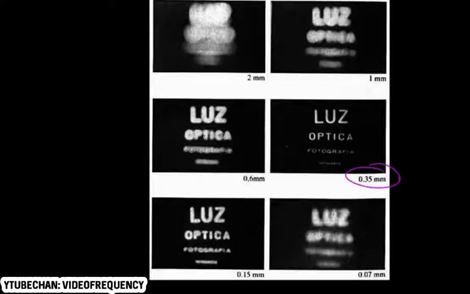So at 0.35 millimeters, we had a nice crisp picture, but then things start to go bad. When it gets even smaller, not only are we getting less light in, but we're starting to get things blurred out again, and that's because of diffraction effects. So you have to worry about those kinds of things if you're making pinhole cameras.